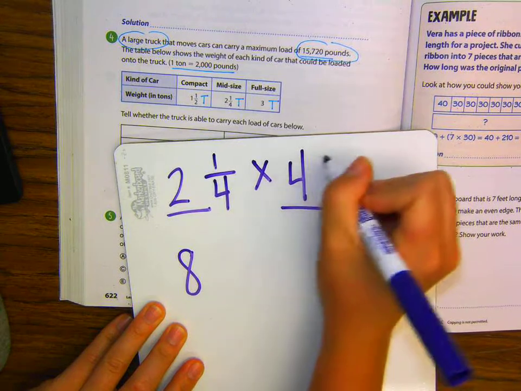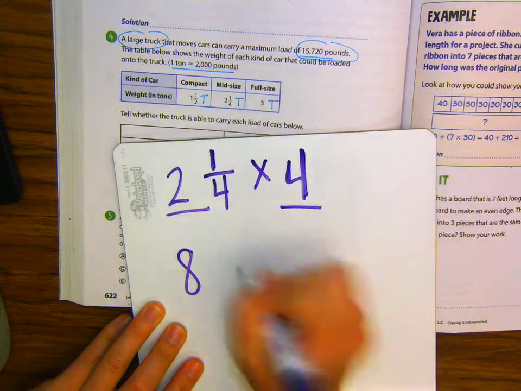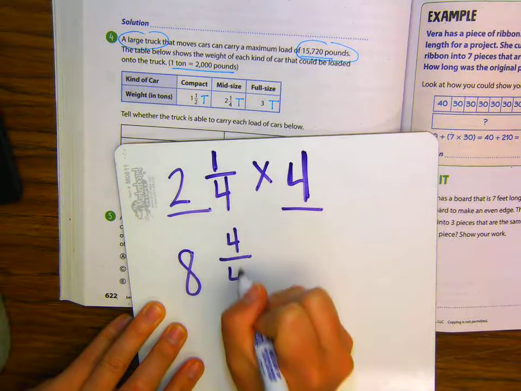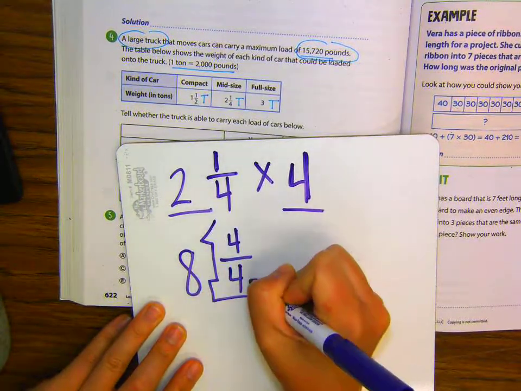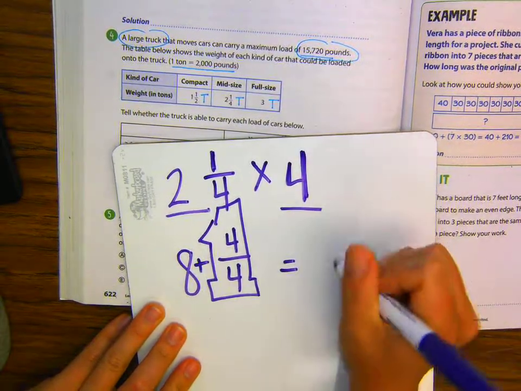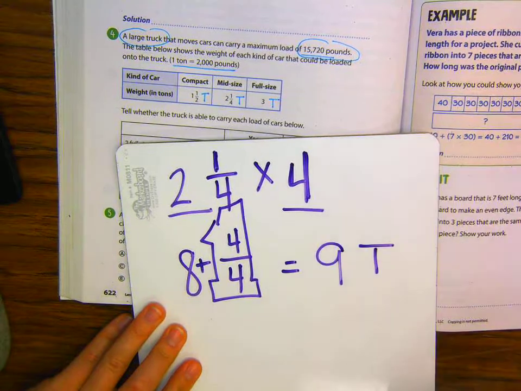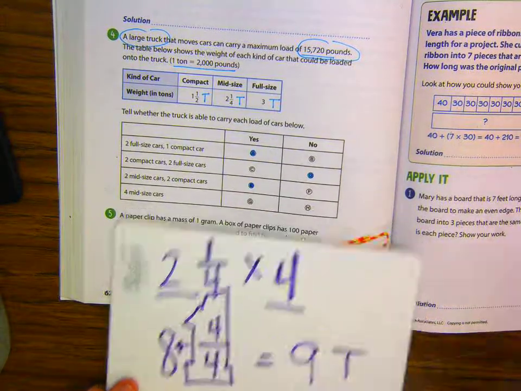And then I multiply 4 times my numerator of 1. That will give me 4/4. And the same thing as 4/4 is a big, giant 1. So 8 plus 1 gives me 9 tons. I already know 9 tons is too much because that's what I did for the second one. So that is a no.